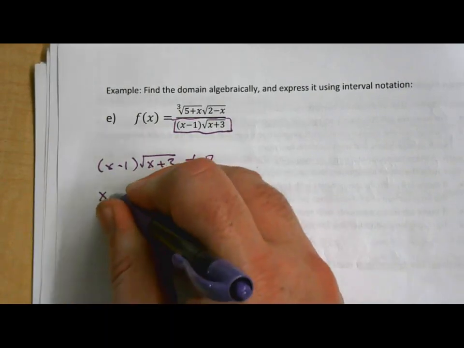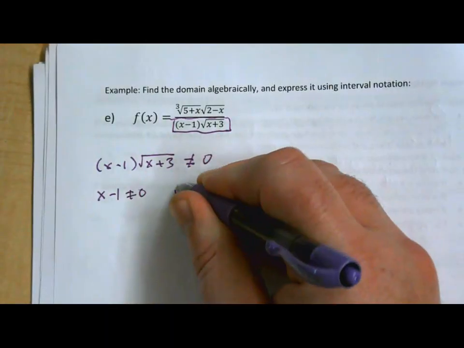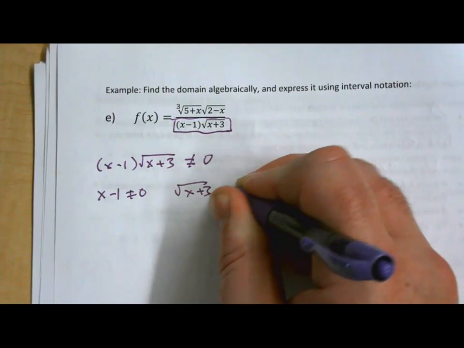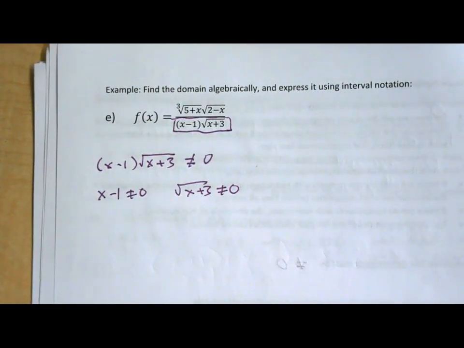So you'll have x minus 1 not equal to 0, and you'll have the square root of x plus 3 not equal to 0. We're just using the zero product property. It works anytime you have multiple things being multiplied together. That's the product in the name. And it has to be equal to 0. That's why it's the zero product property and not the 5 product property.